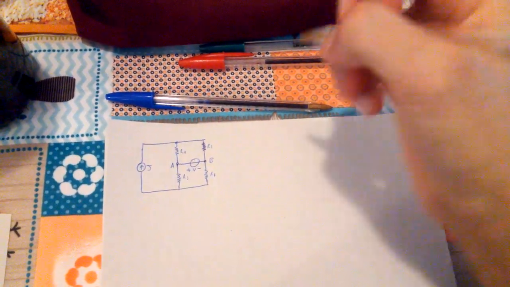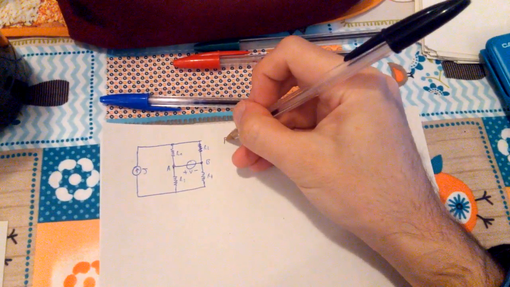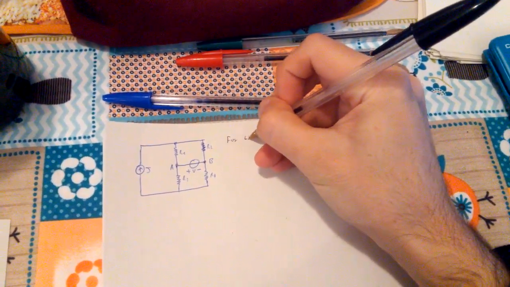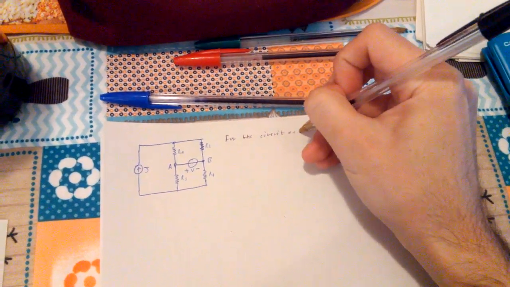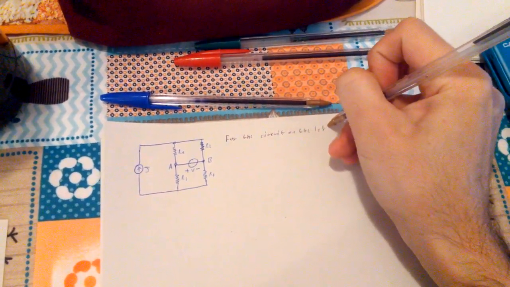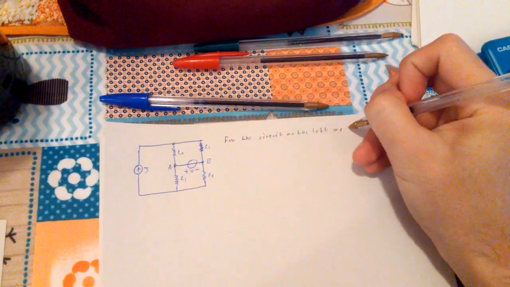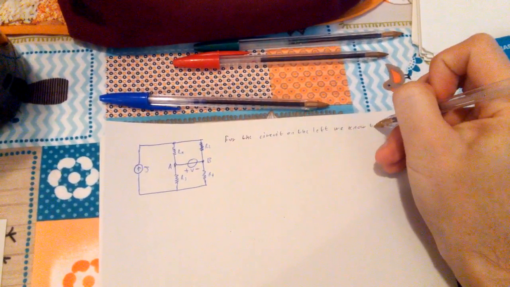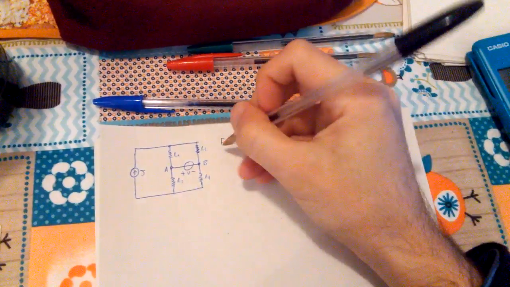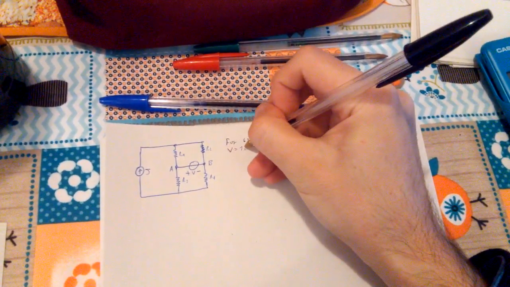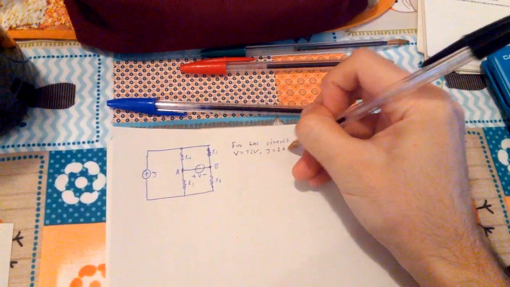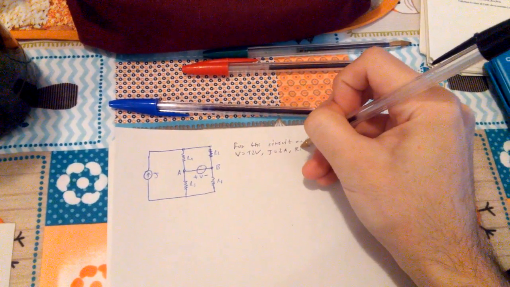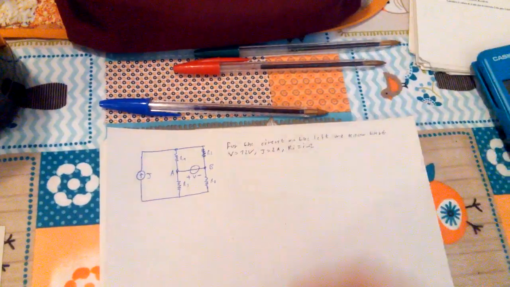So the problem is saying, for the circuit on the left, we know that V is equal to 12 volts, J is equal to 2 amperes, and Ri is equal to 1 ohm.